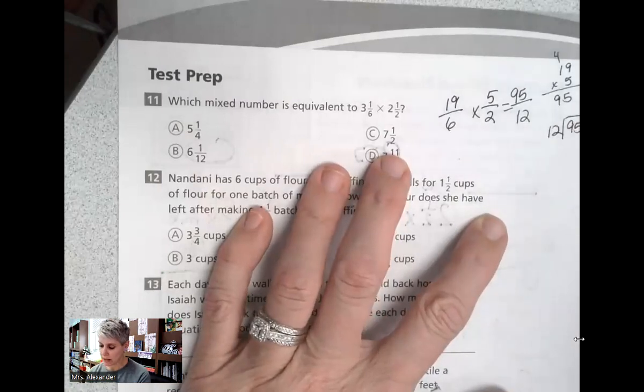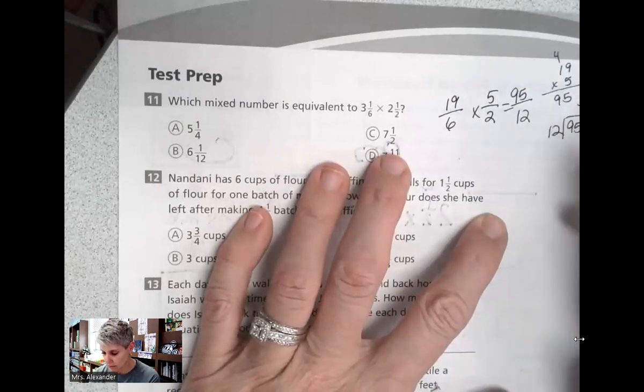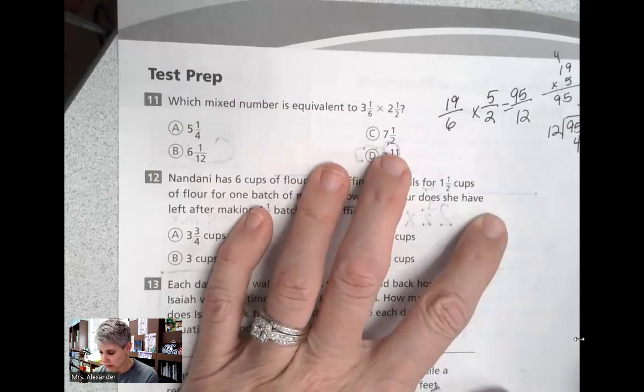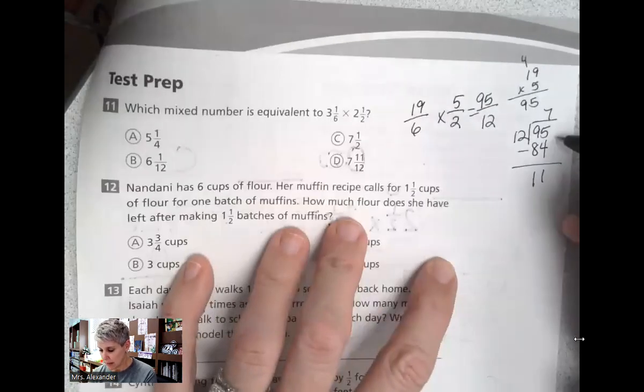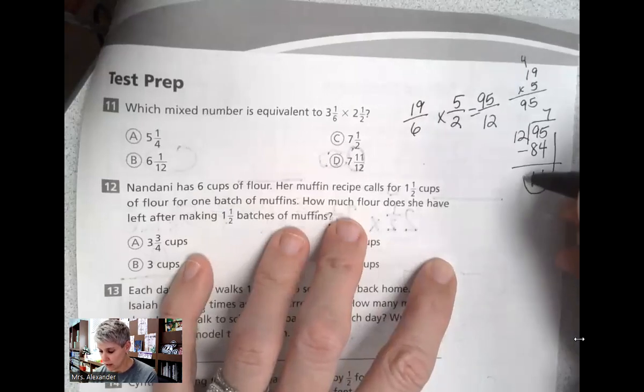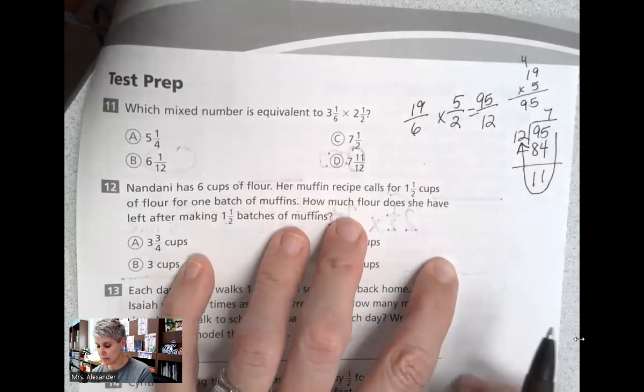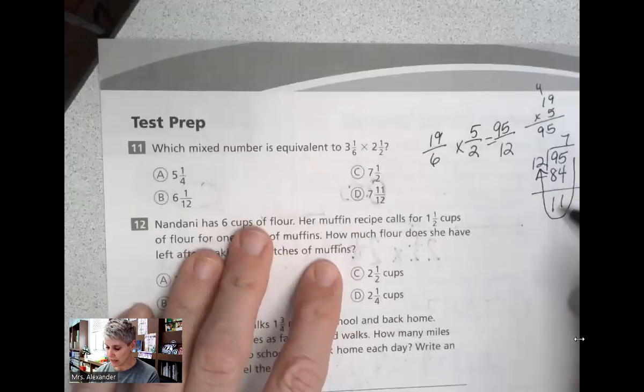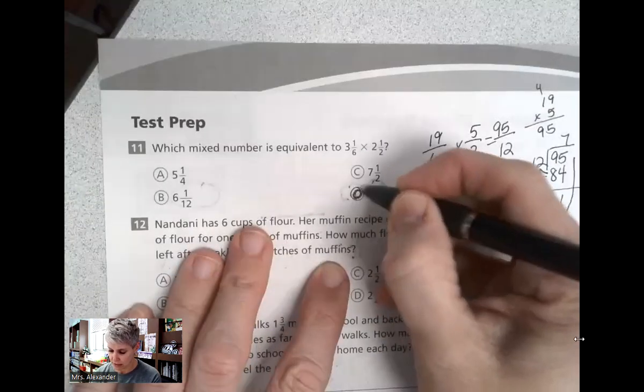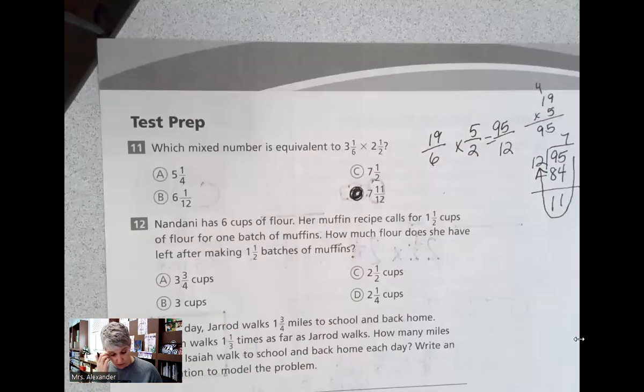I'm going to go with 7, 14, 84. Oh, look how close that was. My remainder is the numerator. My divisor is the denominator. 7 11/12. Letter D. All right, that worked out good.